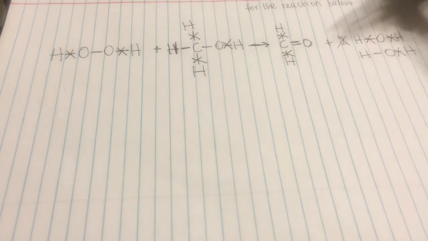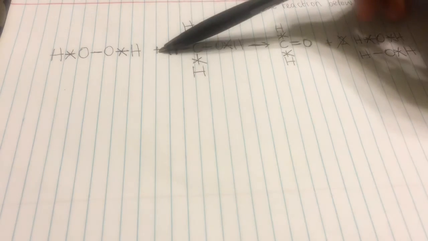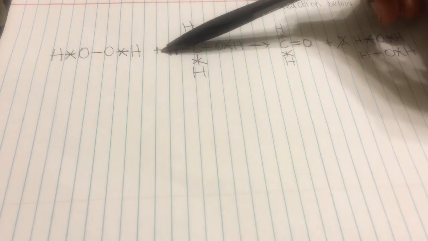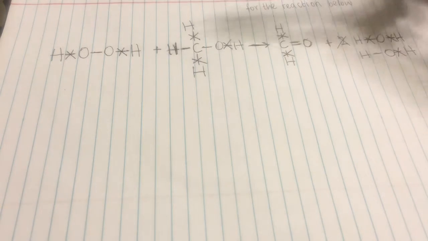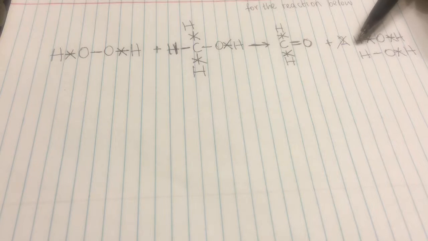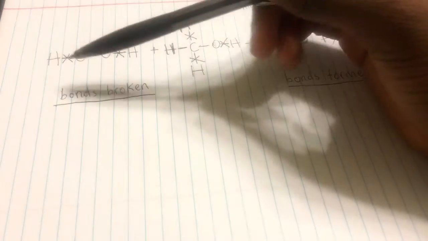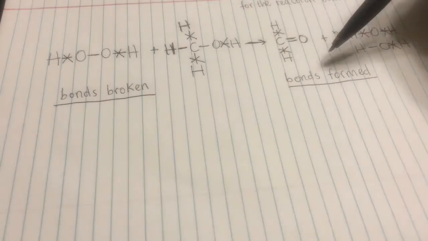So you add up the bond energies of the reactant to give you the bonds broken, and you add up the bond energies left in the products to give you the bonds formed. So on this end you have the bonds broken, and on this end you have the bonds formed.